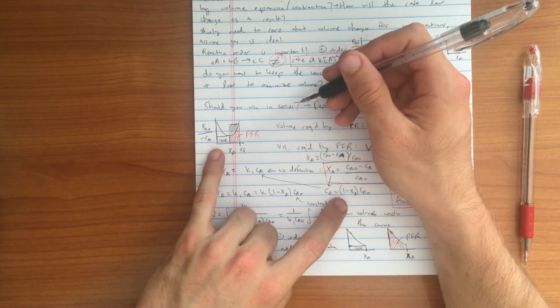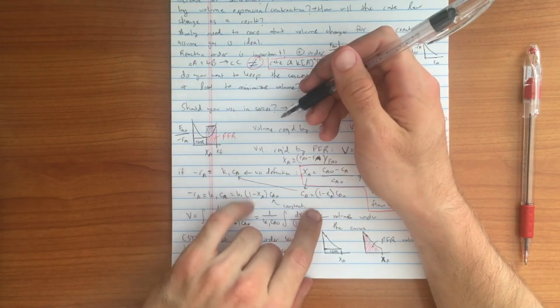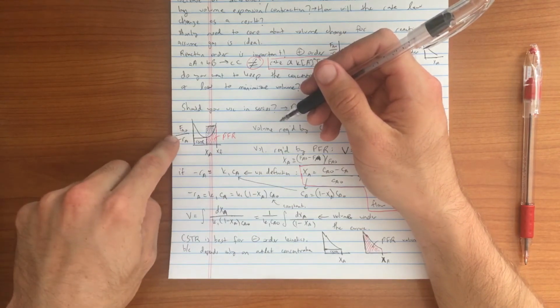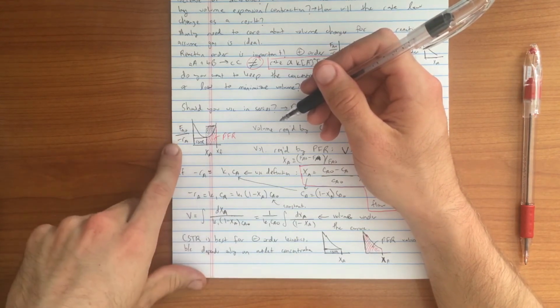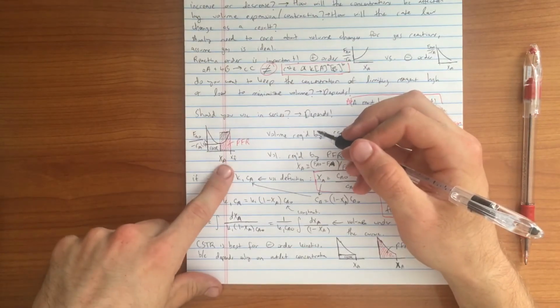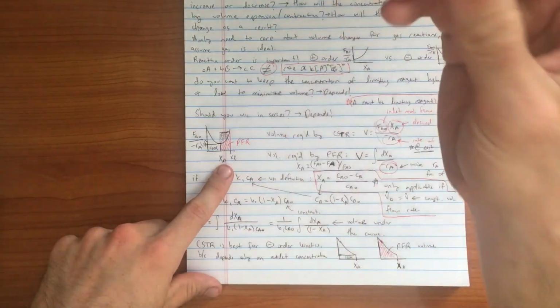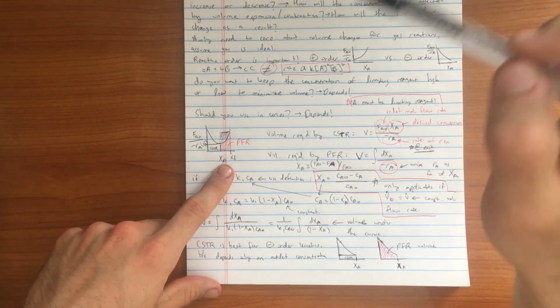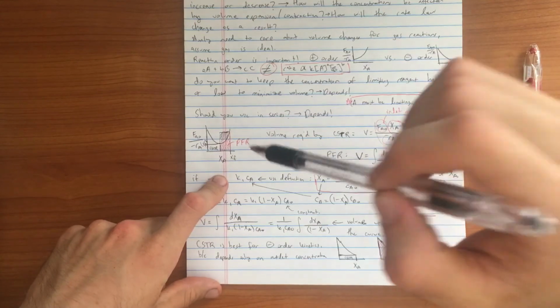If we plot in Excel the value of FA naught, this is a constant, divided by RA written in terms of XA versus XA, so you would create one column XA, and you would start it from 0.01 to 0.99.